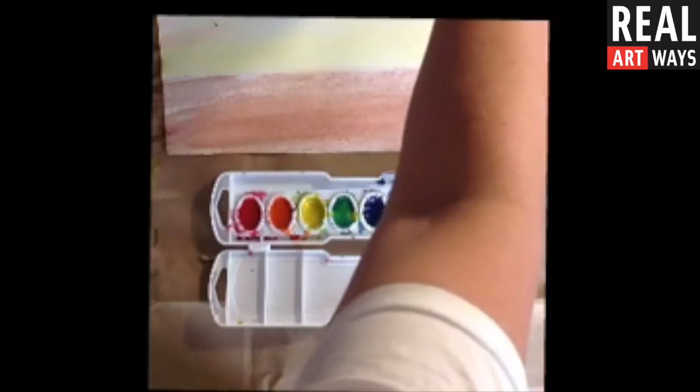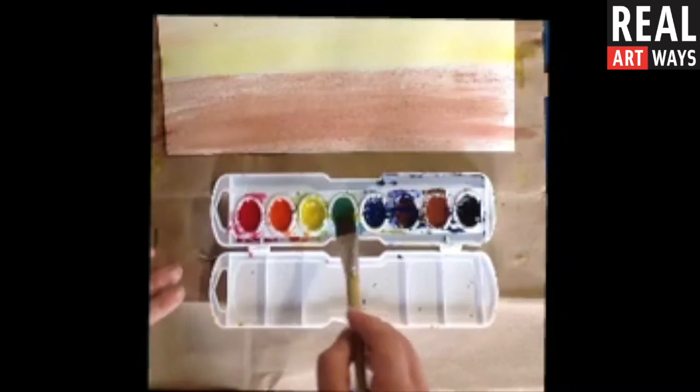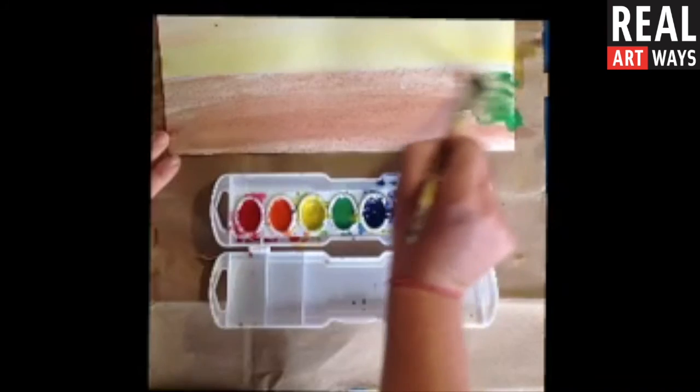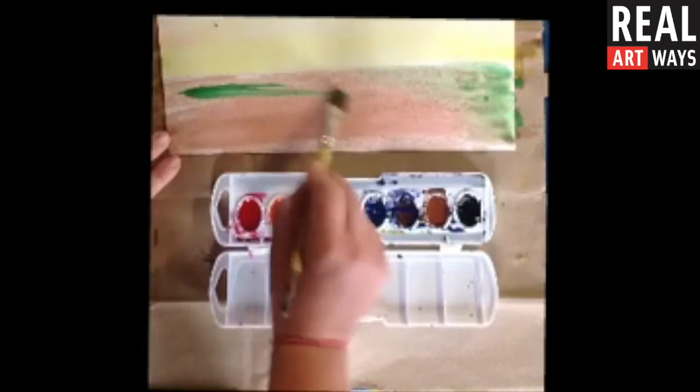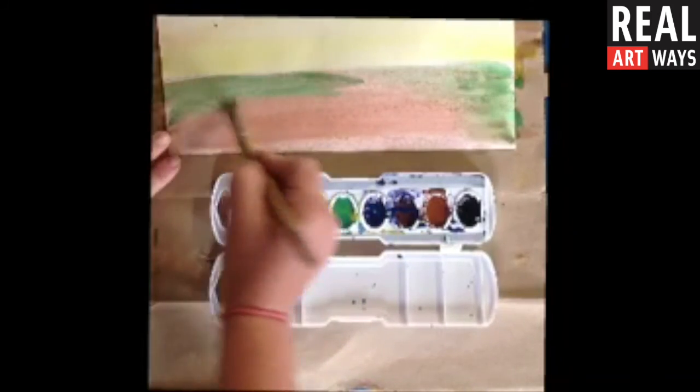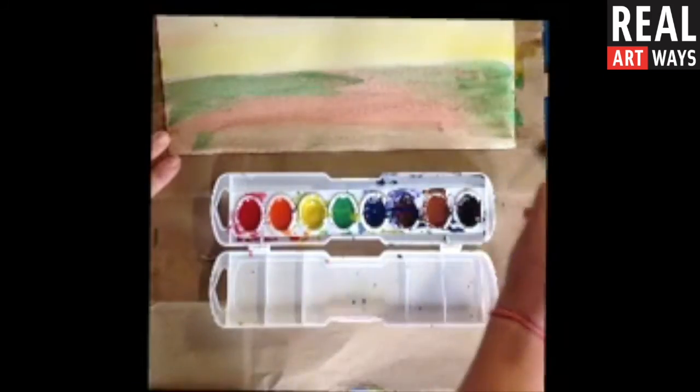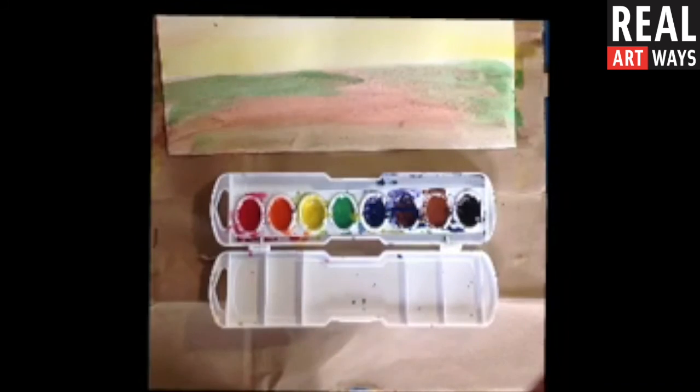You may want to use green. Let's see what using a little bit of green looks like. I think I'm going to do some little patches of grass. So I'll put a little bit of green in some different spots. And now we have a nice ground for our teepee to go on.